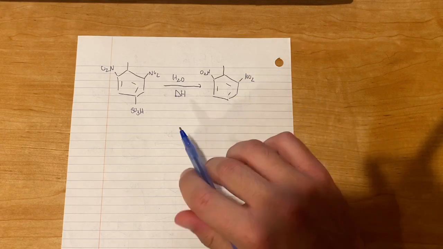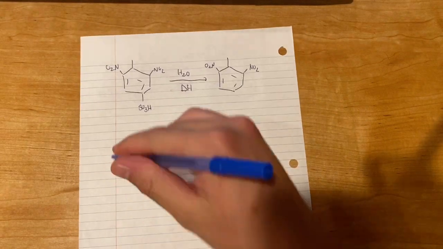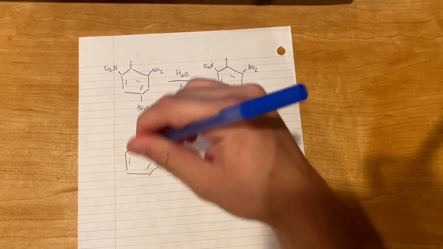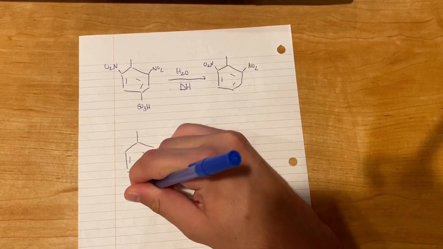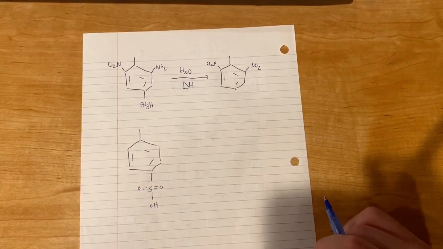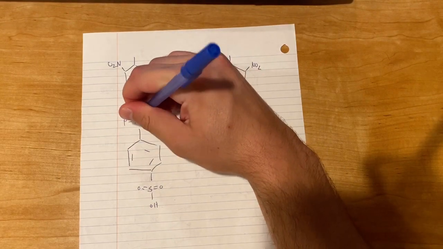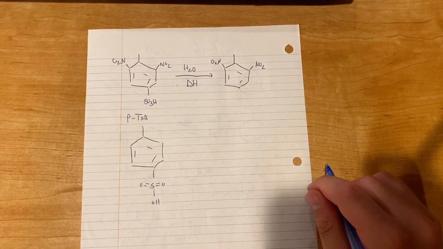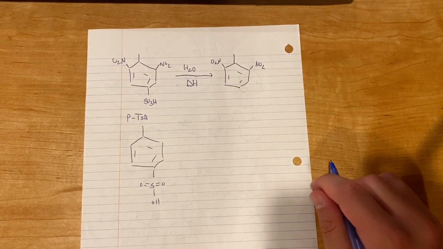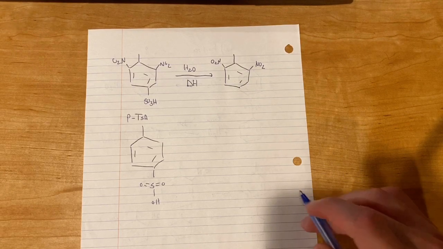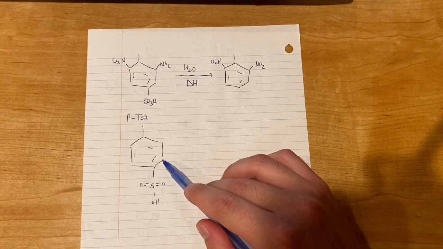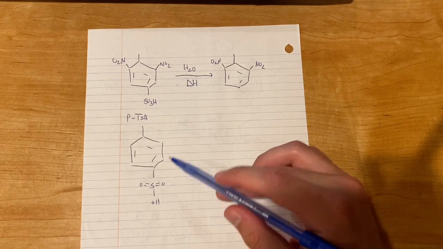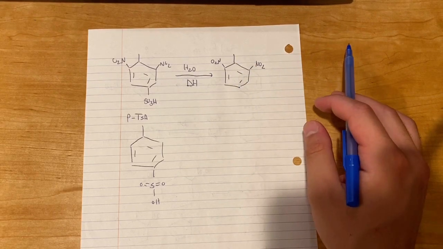So for today's video, we're going to be making paratoluene sulfonic acid, which is just, as you saw before, the sulfonated version of toluene. It's also known as just PTSA for short, which is probably what I'll be calling it because it's a long word and I don't want to say that. And it is actually one of the few strong acids that is a solid at room temperature. You can use it as an acid catalyst or in this mechanism that I just showed.